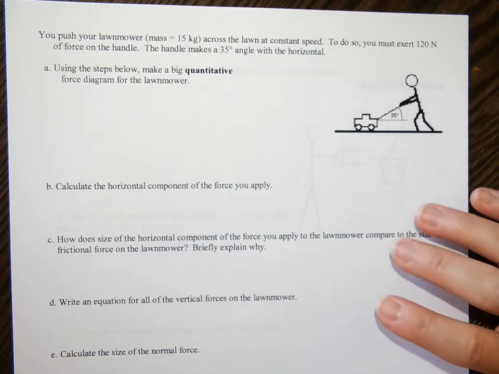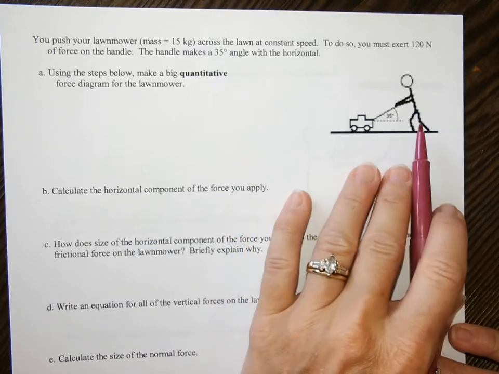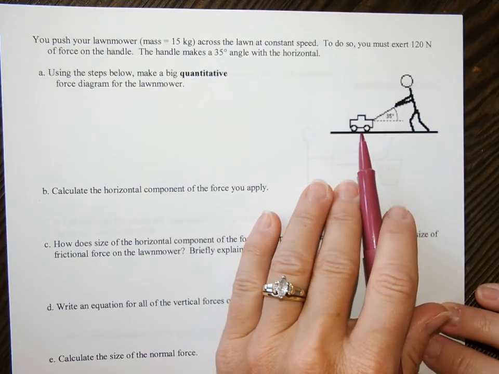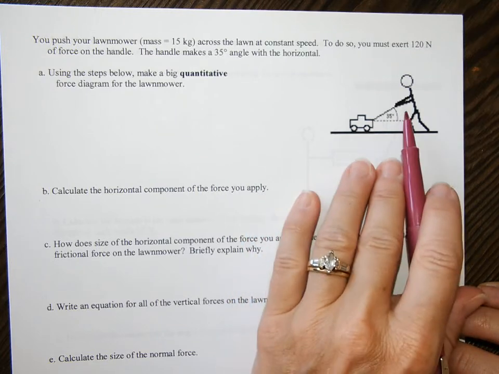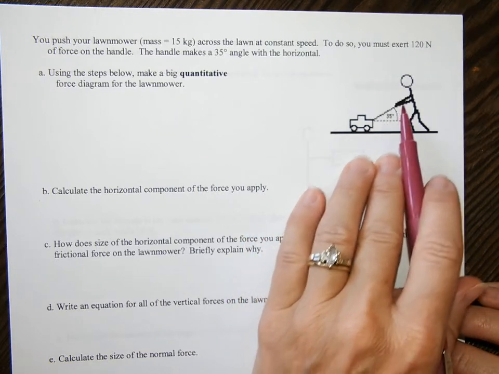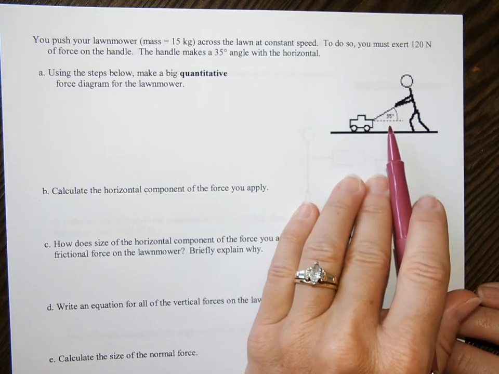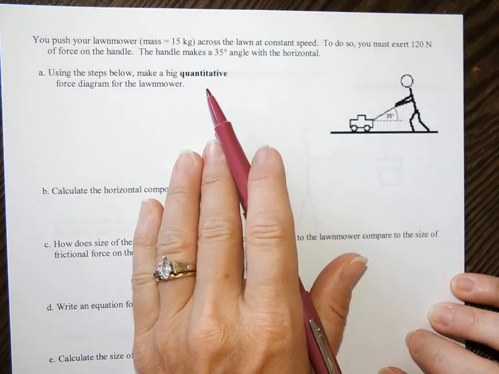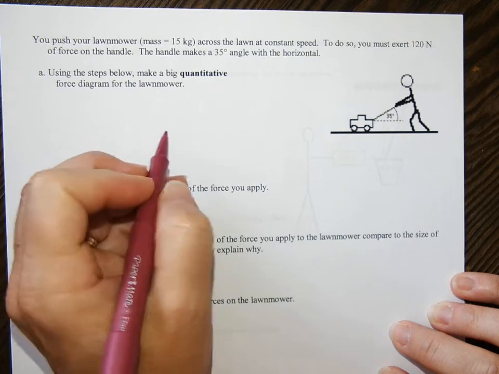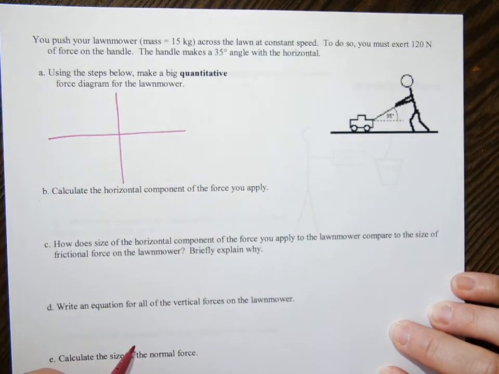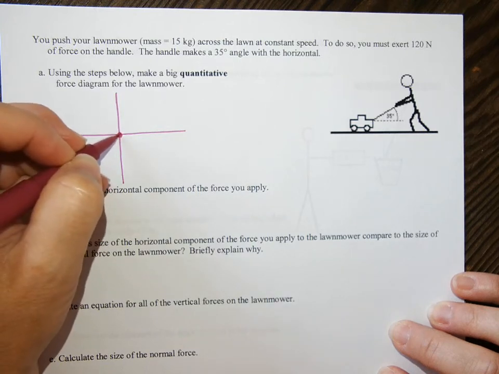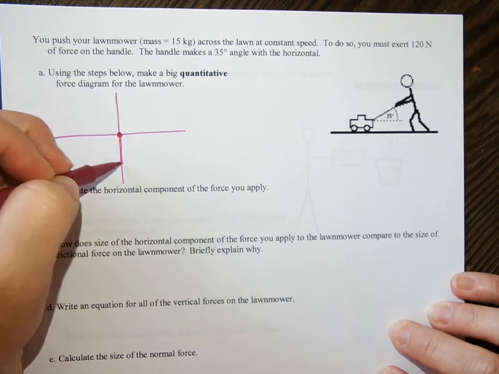All right. So here's my man. He's pushing this lawnmower. The lawnmower's 15 kilograms and he's pushing it with 120 newtons of force on that handle, which is at a 35-degree angle. So I'm going to make a big force diagram for the lawnmower. All right, I'm going to start out drawing my X and Y axes. The dot there represents the lawnmower.